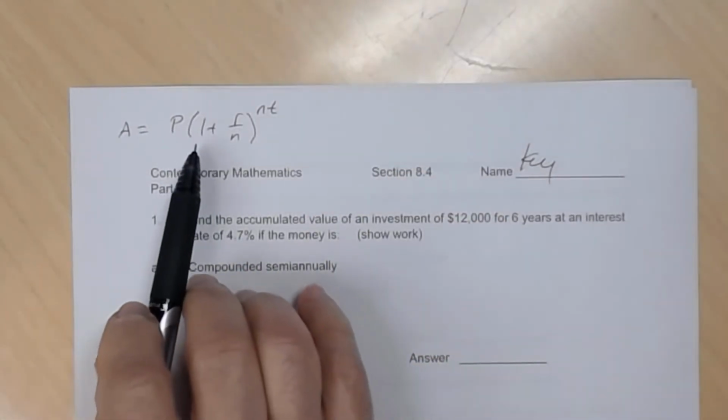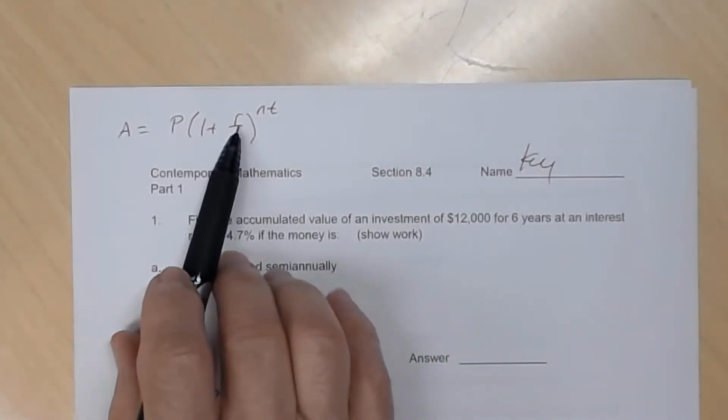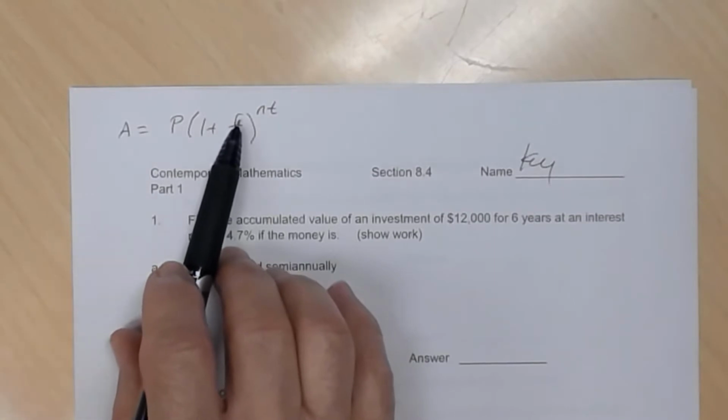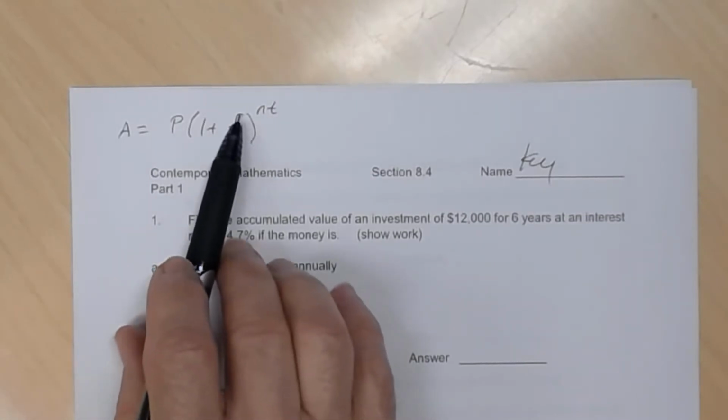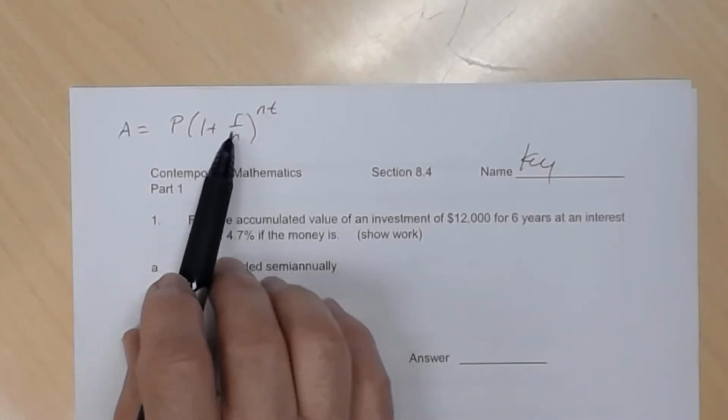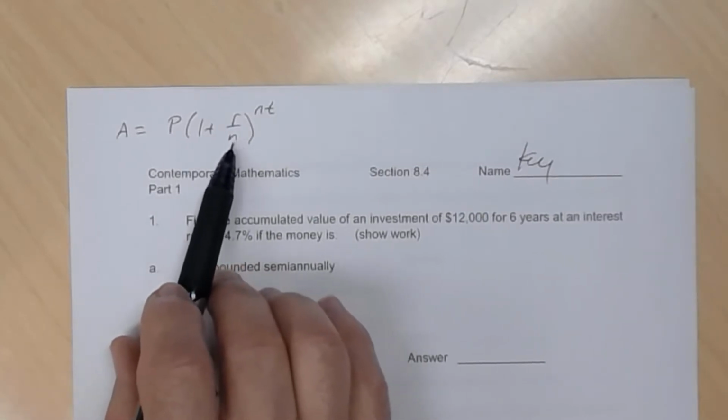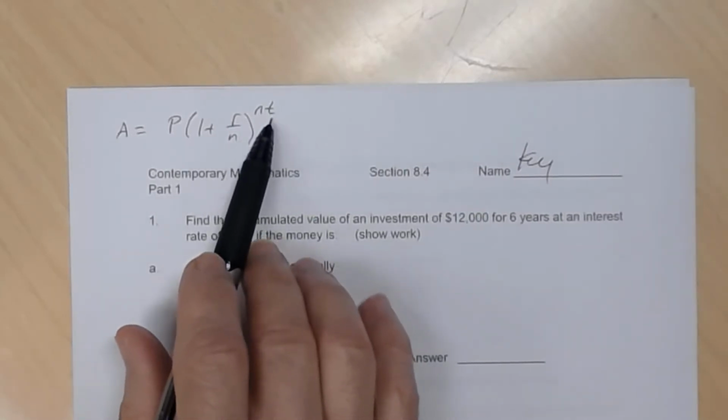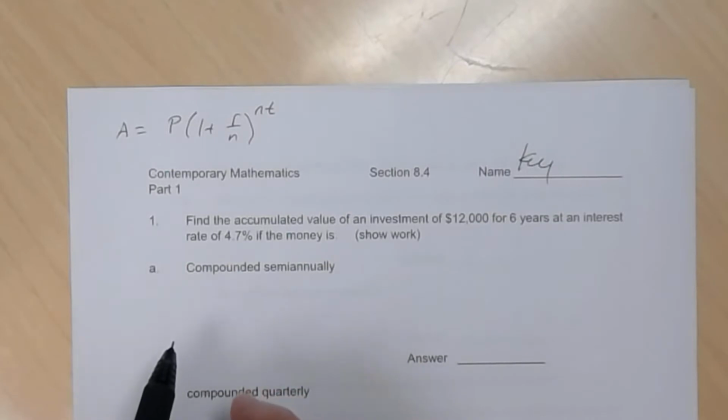All right, so remember, P is the principal, r is the rate, and the rate must be written as a decimal, so you have to convert percent to a decimal. n is the number of times being compounded per year, and t is the time. The time is in years.